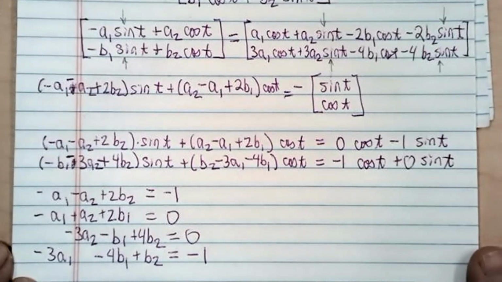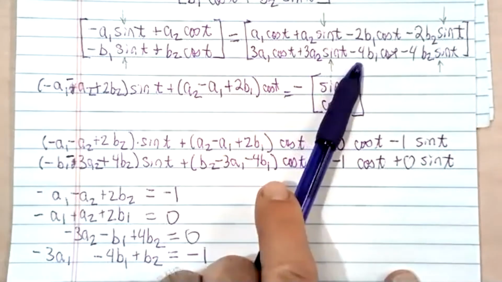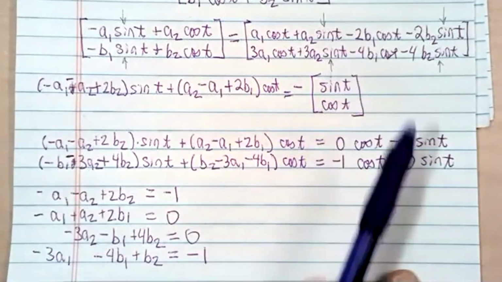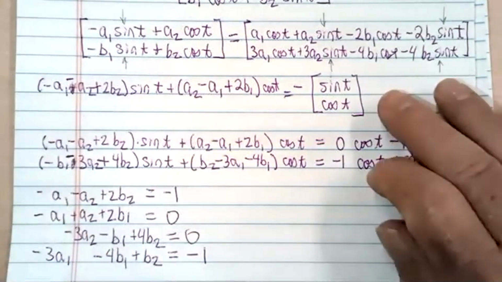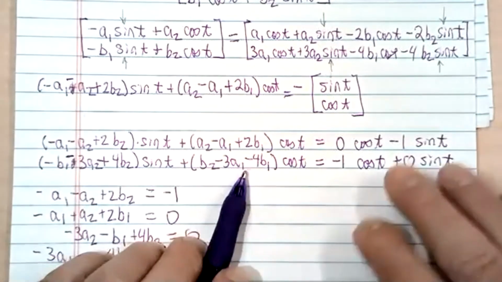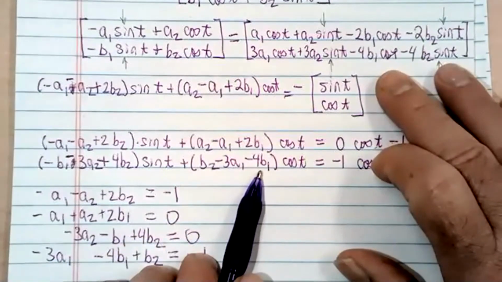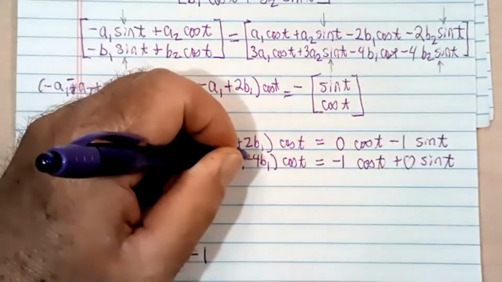Okay. I think the error is that there's a minus 4 B1 in your second equation. Right there. And you're below it, like in that function. Oh, right here. So that would be a plus.